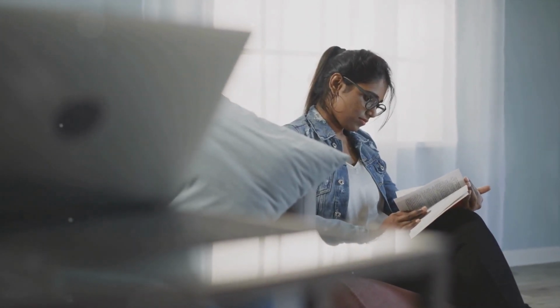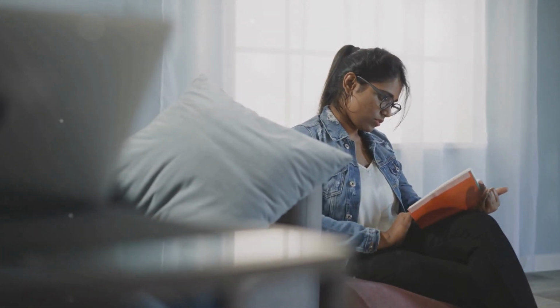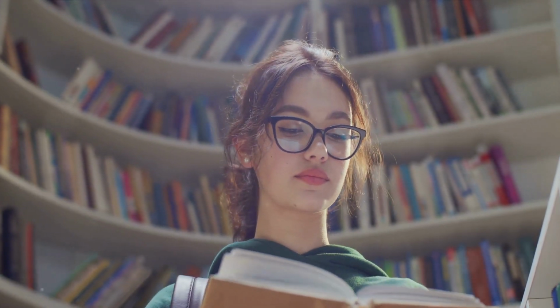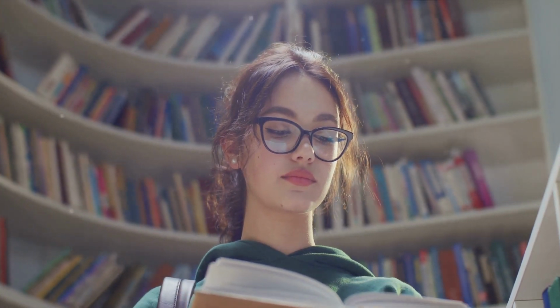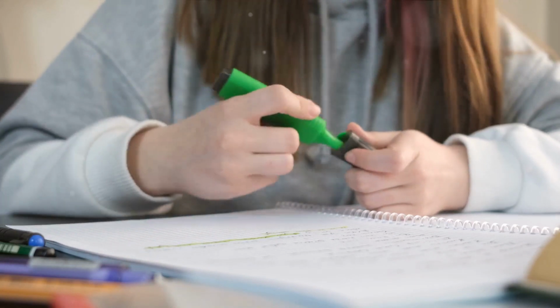To identify the main idea, you need to look beyond individual sentences or paragraphs. Try to summarize the text in one sentence. What is the author trying to say? What's the overall message?